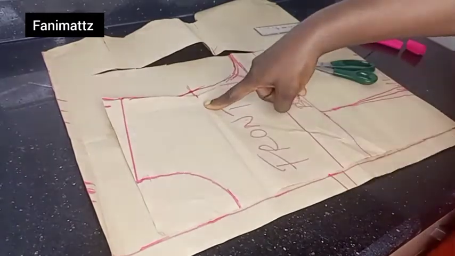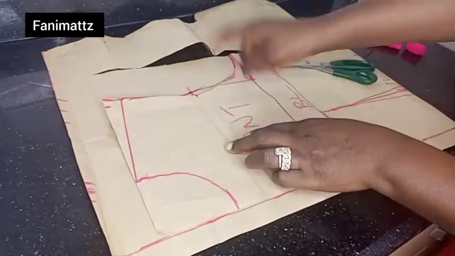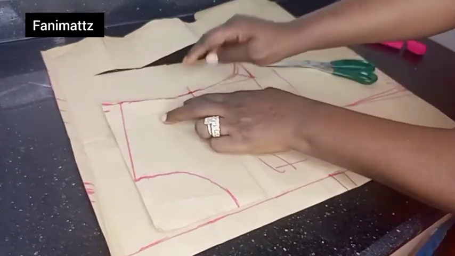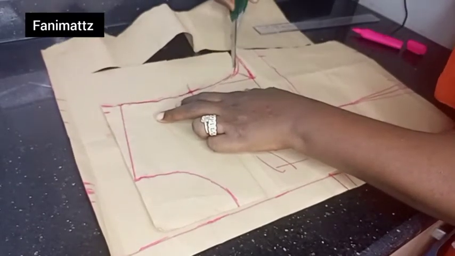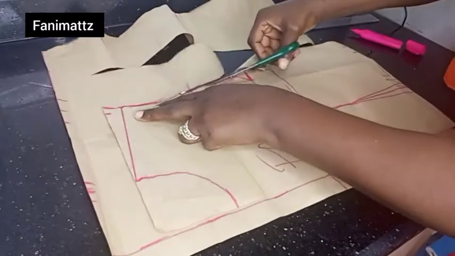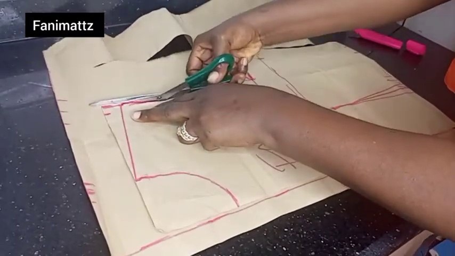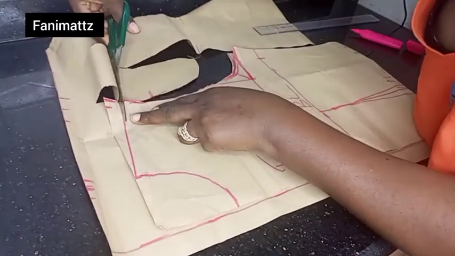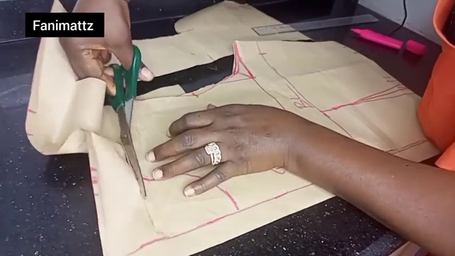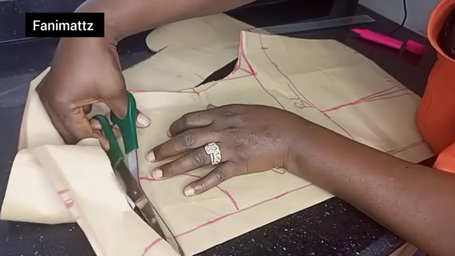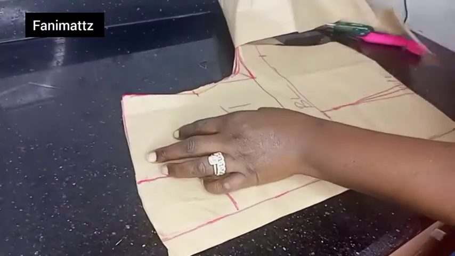So the armhole for the front and the back is not the same. So that's why I'm replacing back my half an inch. So now I'm going to cut following that half an inch mark that I have there, like so. Then I'm going to trim out my shoulder slant like so. You can see what I did.